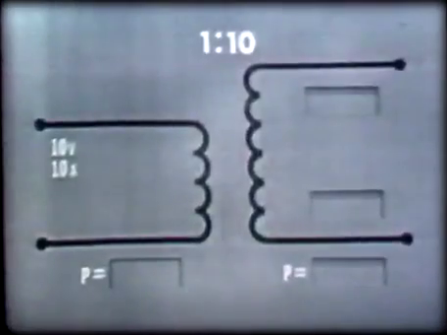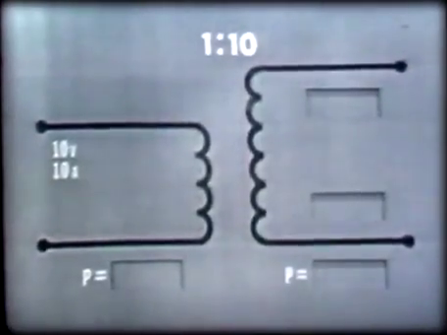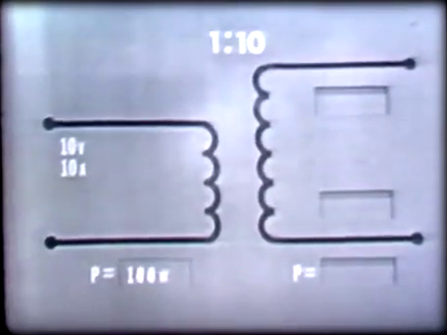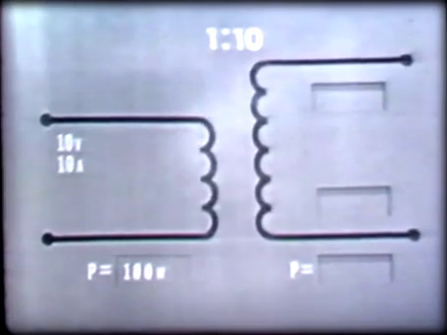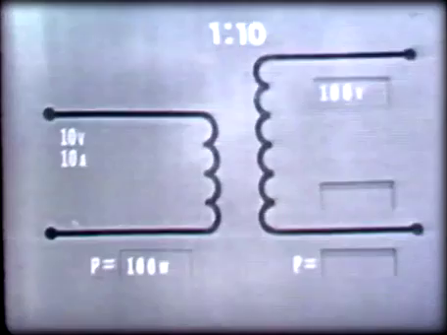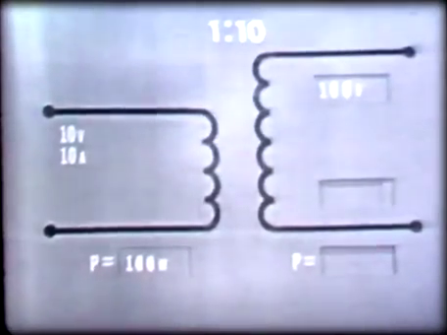For example, if we apply 10 volts at 10 amperes, or a power of 100 watts, to the primary of a step-up transformer, which has a turns ratio of 1 to 10, voltage in the secondary would be 10 times that of the primary, 100 volts. But the current in the secondary would be 1/10 that of the primary, 1 ampere. The power in the secondary, however, would still be 100 watts.